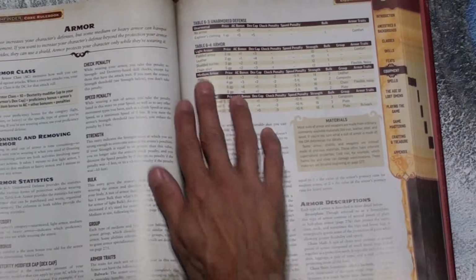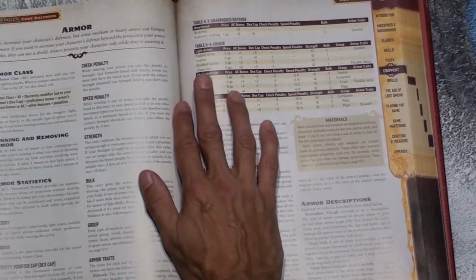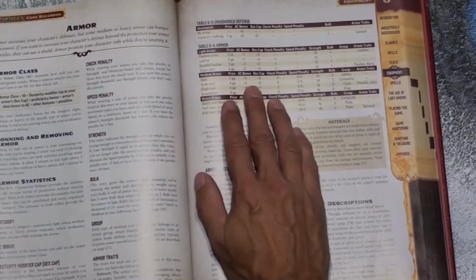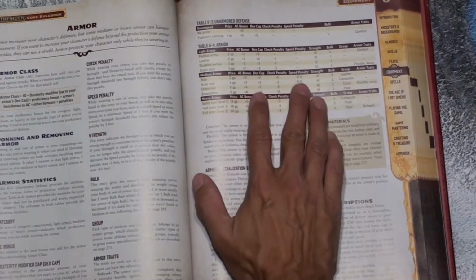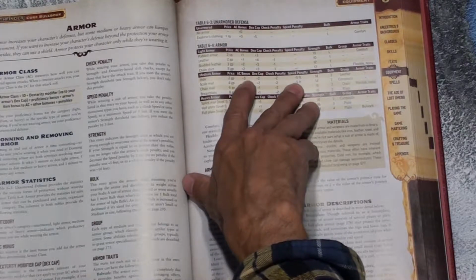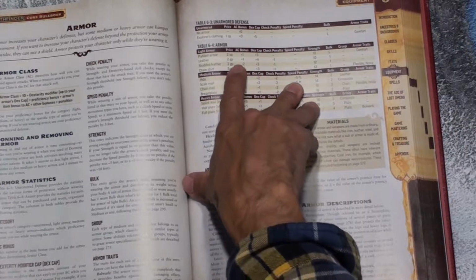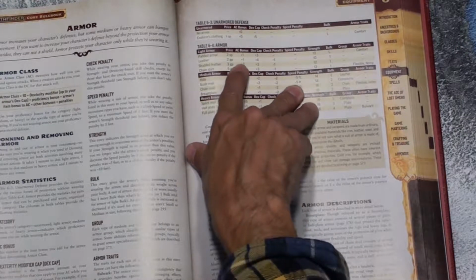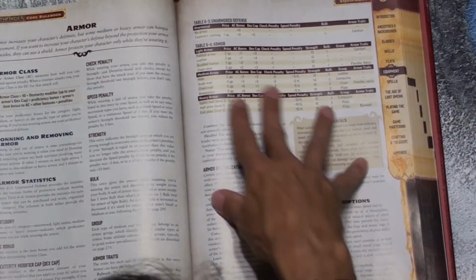So the strongest non-metal armor I could see here is a hide armor. But that gives me a speed penalty of -5. Or I could go with just leather armor. Hide gives me +3 to my armor class, whereas leather gives me +1. Ooh, what should I do?